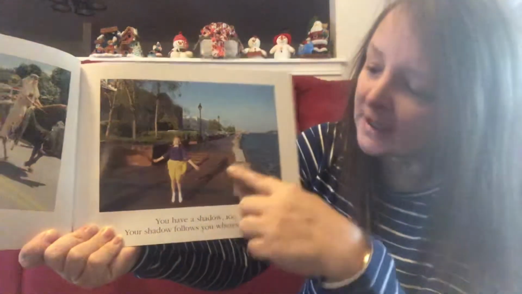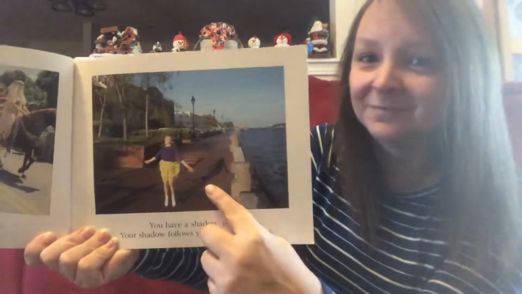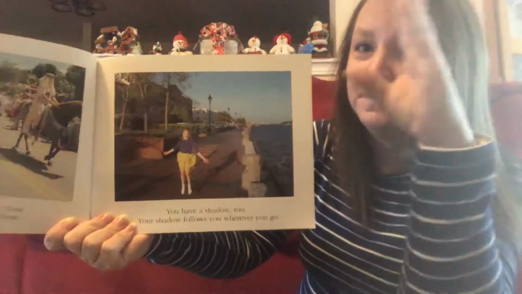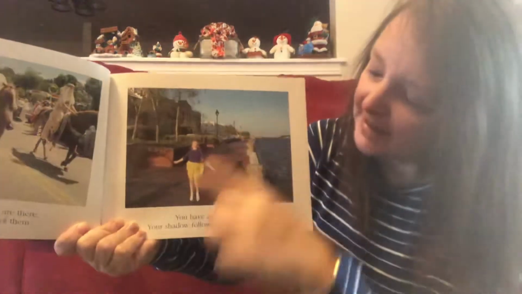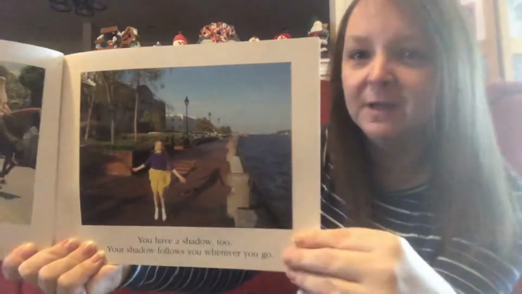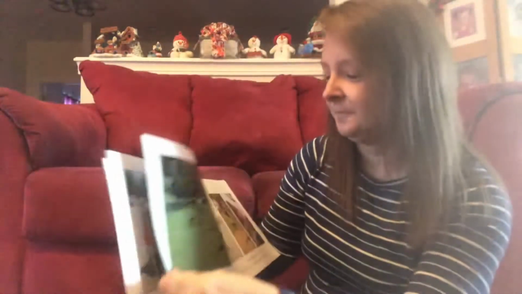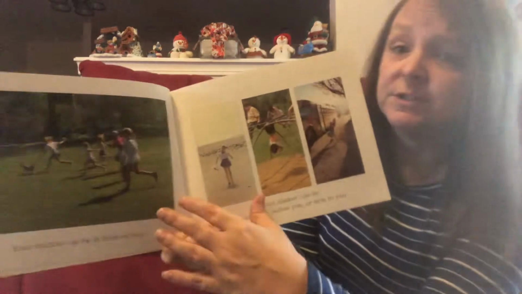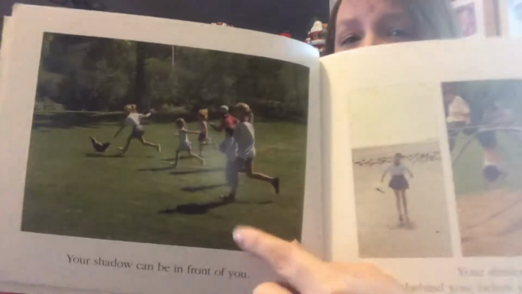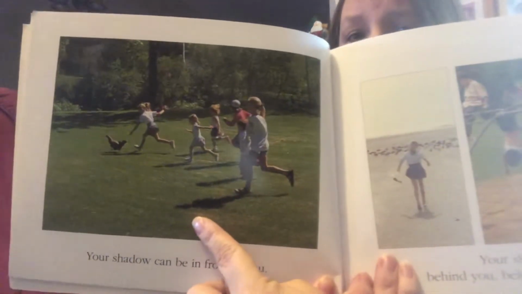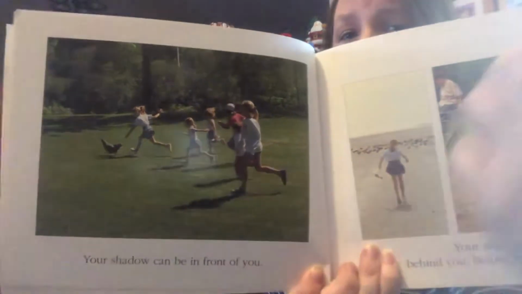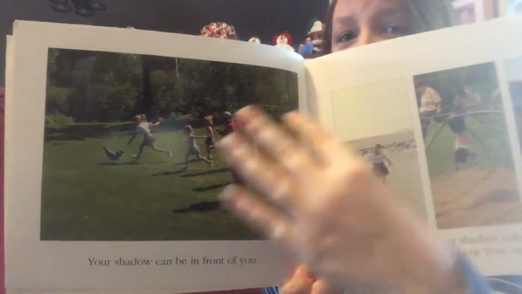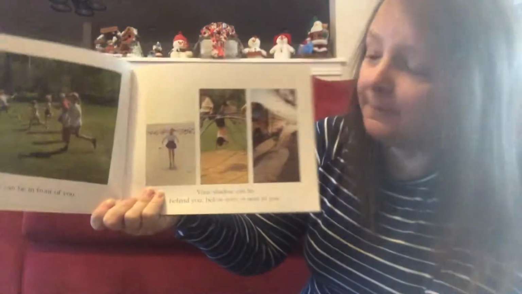This little girl's shadow is behind her. The sun is shining on her face, and it's making the shadow go behind her. Your shadow can be in front of you too. These kids' shadows are running in front of them. The sun must be on their back to make their shadow go that way.